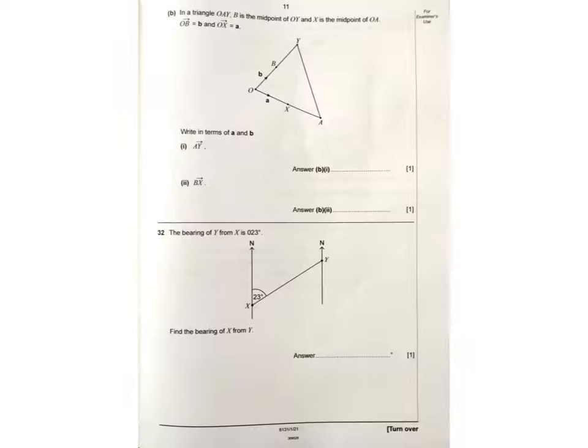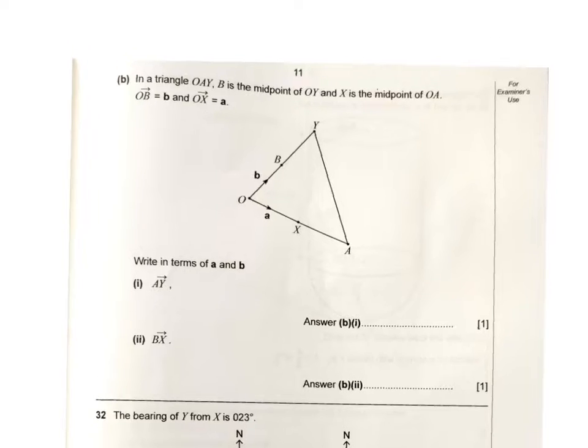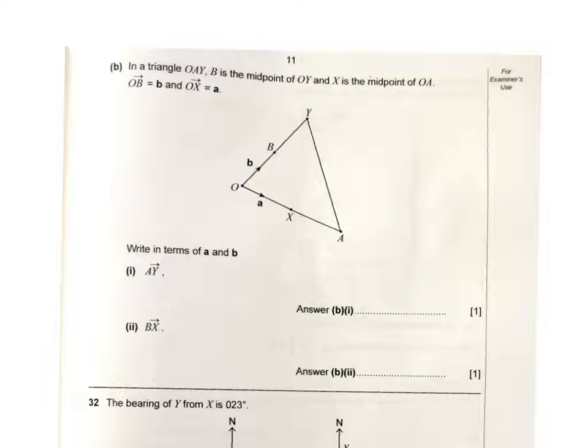Okay, next page. Next question, we have B. In triangle OAY, B is the midpoint of OY. This is halfway, and X is also halfway of OA. O to B is B, and O to X is A. Now, write in terms of A and B, the vector A to Y.